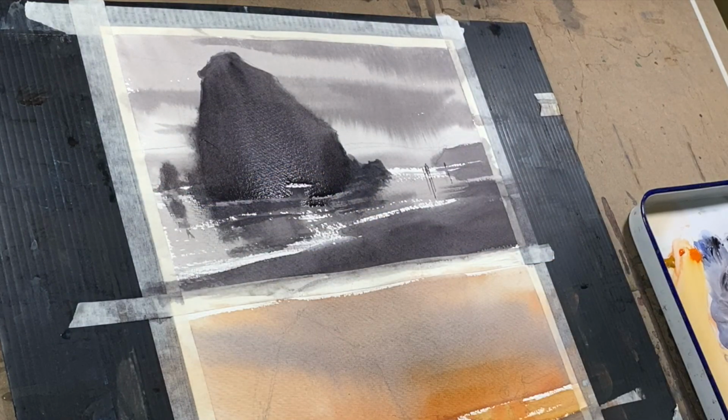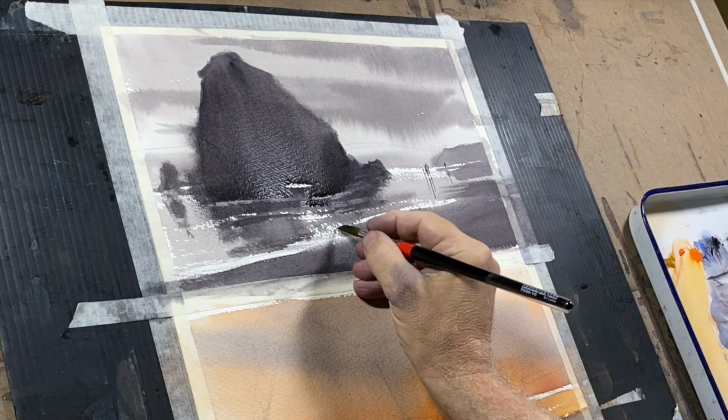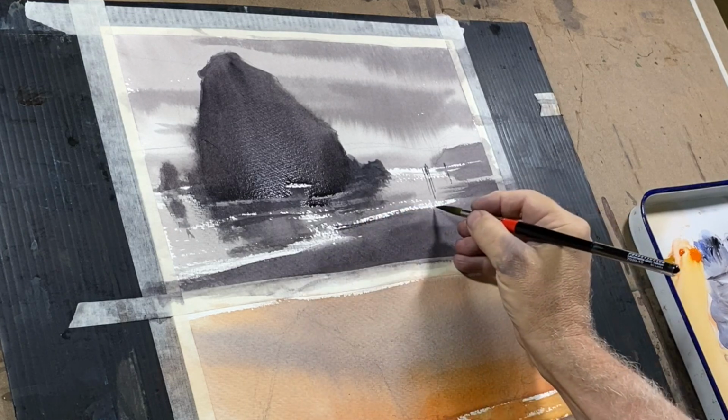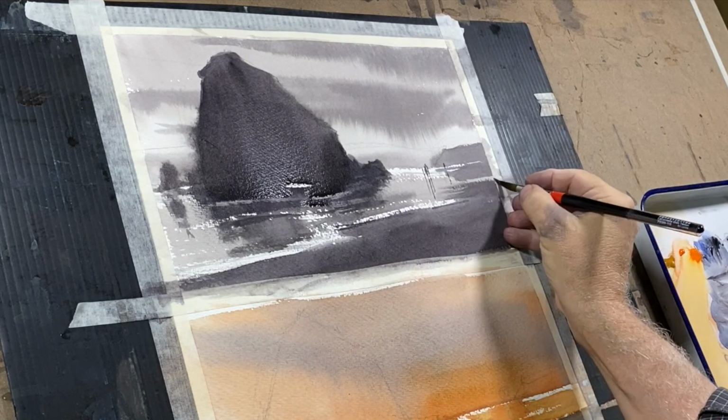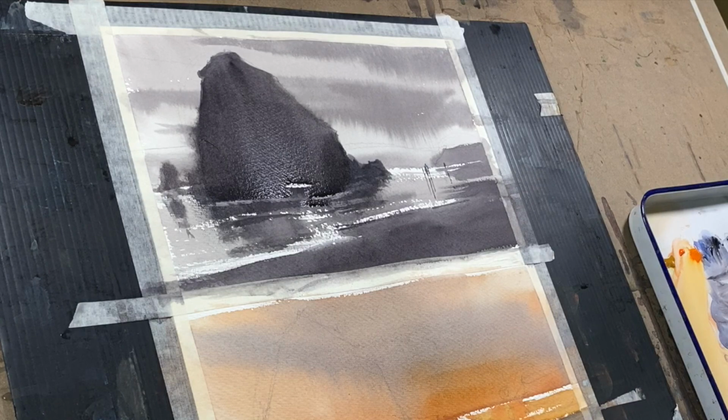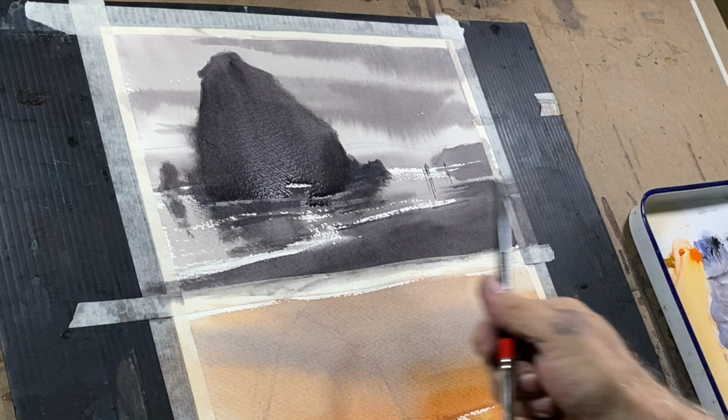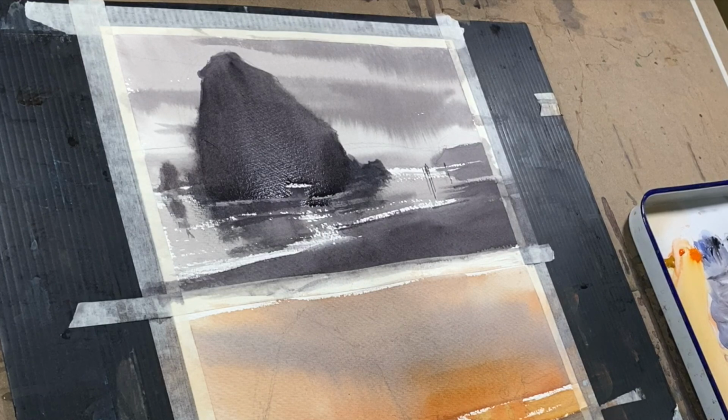Distant stone. And we might adjust the whites at the end.